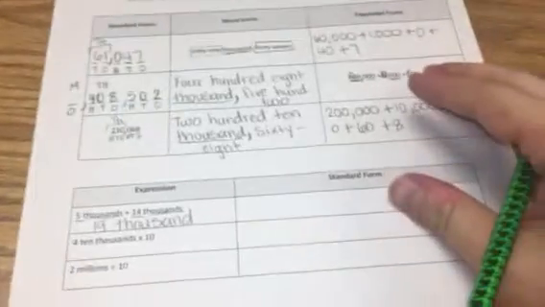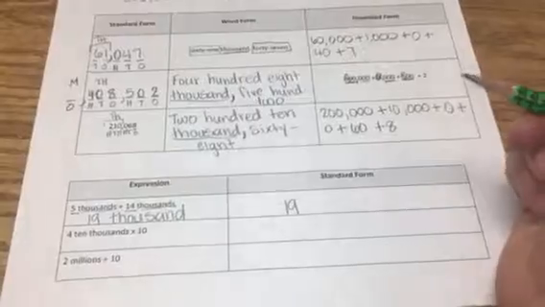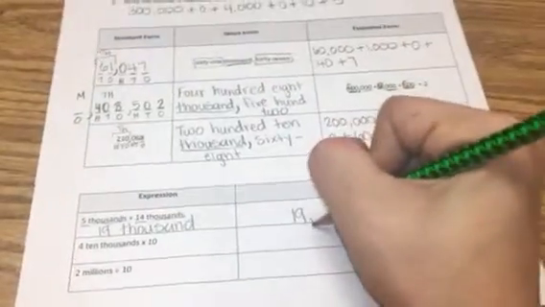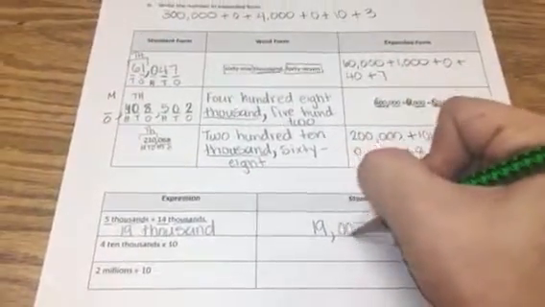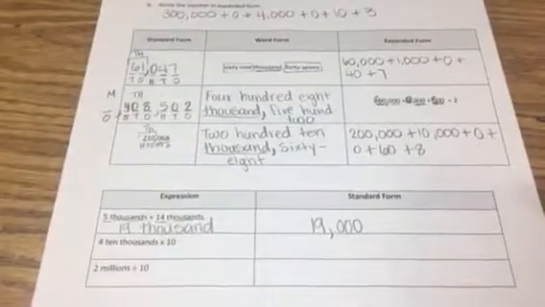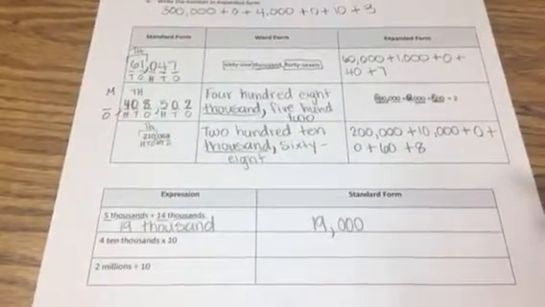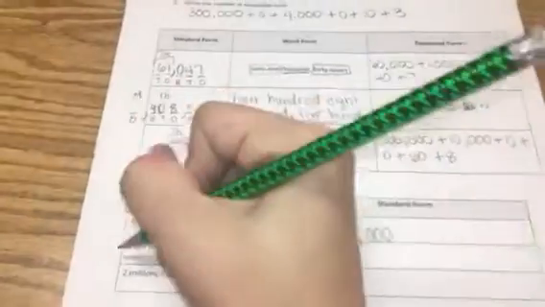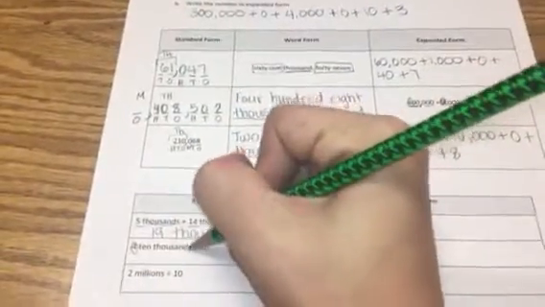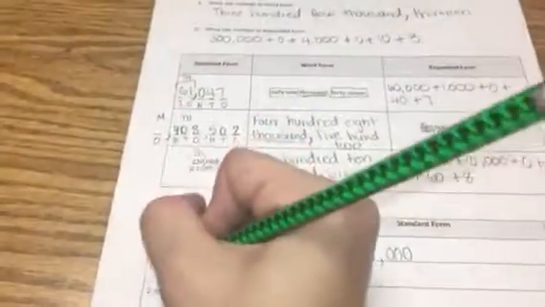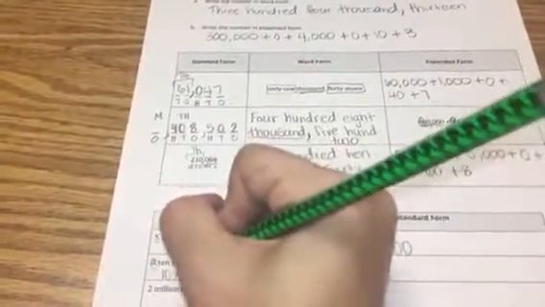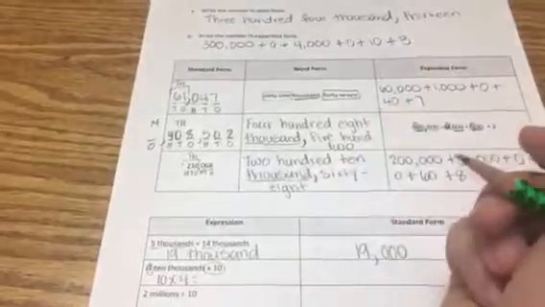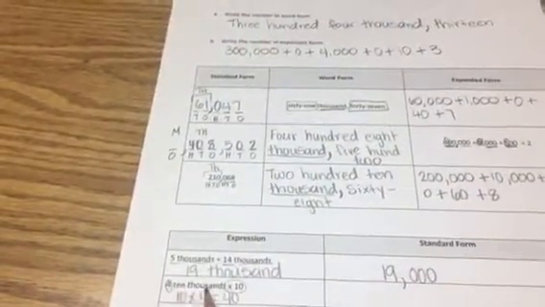Then all you're doing is writing that answer in standard form. 19, what stands for thousand, comma, and then 0, 0, 0. That's it. Now, again, I'm going to take these numbers and multiply them. 10 times 4 is equal to 40, and then add in the 10 thousands.